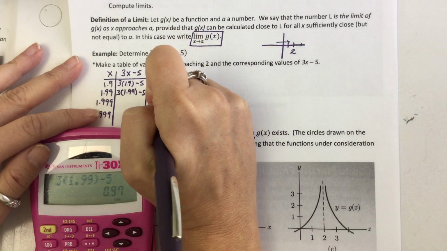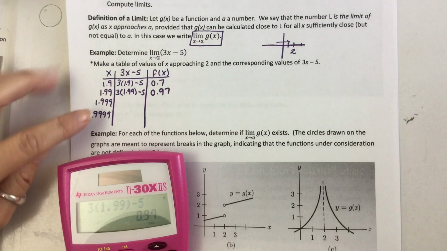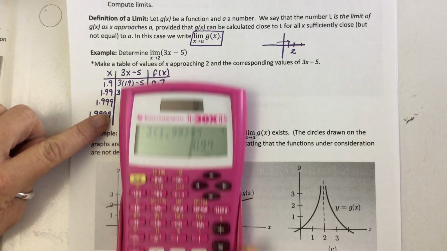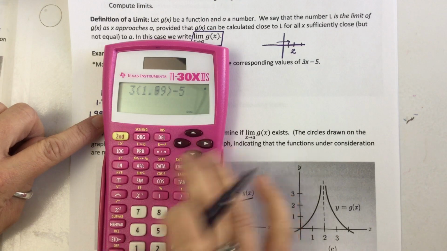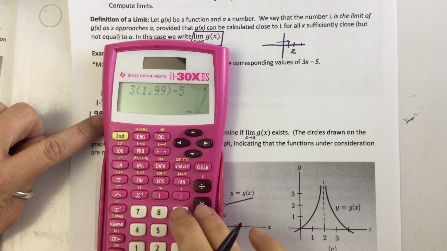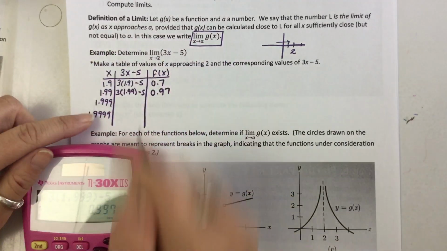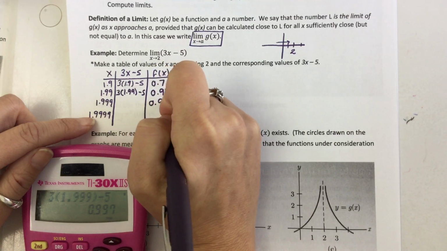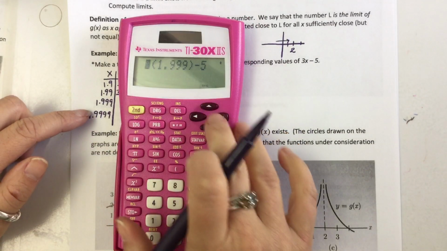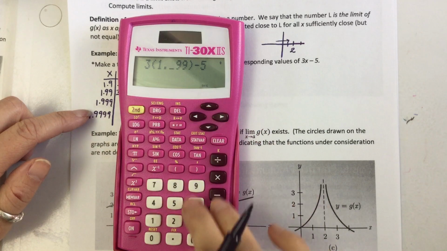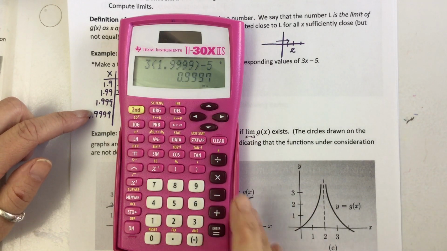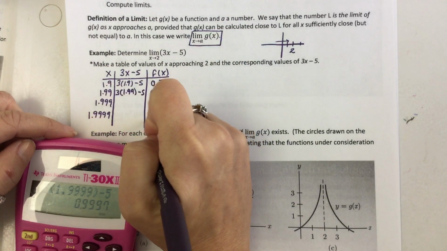Ooh, check that out, 0.97. Okay, so just realizing what we're doing, I'm going to try 1.999, which gives 0.997. Now if I go even closer, 3 times 1.9999 minus 5.